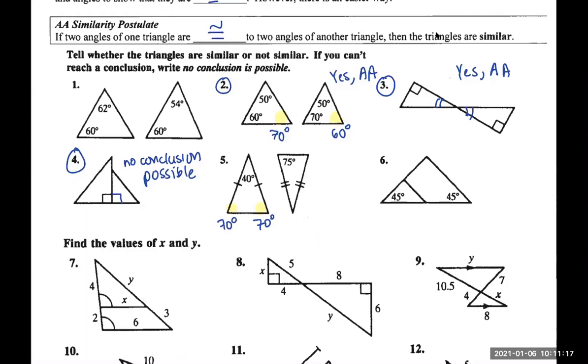And then can I have you figure out these missing angles here? Or sorry, the top angle or the bottom angle. And then let me know what your answer is.